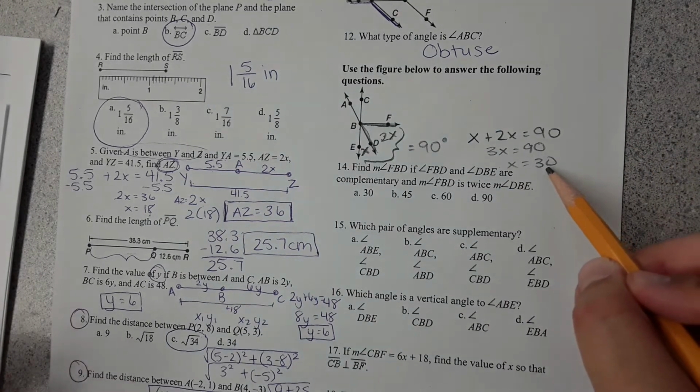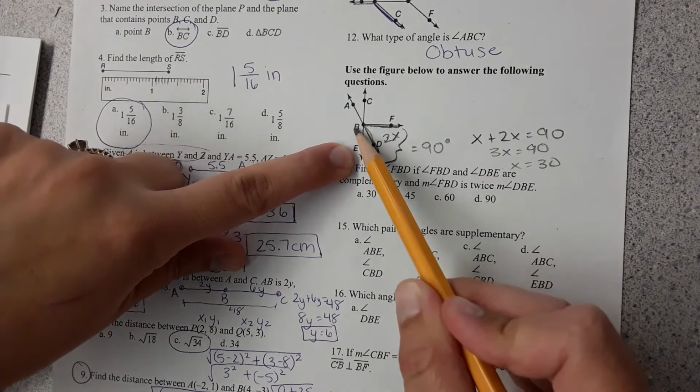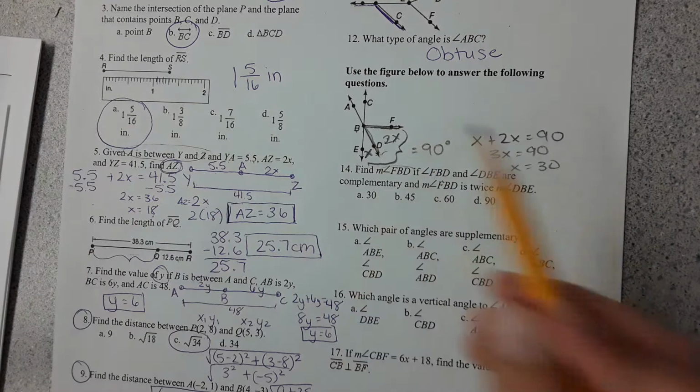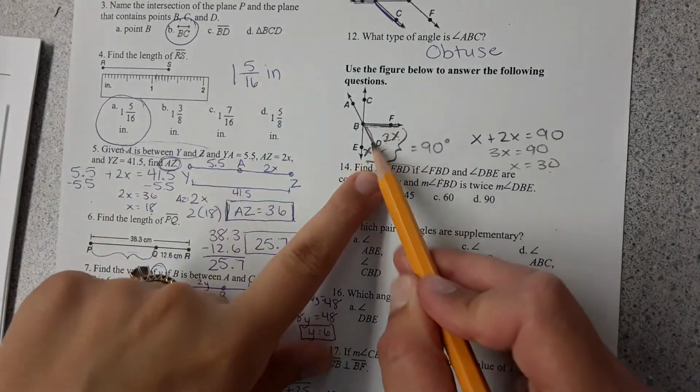I solve it out and I get x equals 30, but what does x represent? It represents angle EBD, but the question is asking for FBD. So now that I know x equals 30, I can do 2 times 30 to get 60 for this angle.